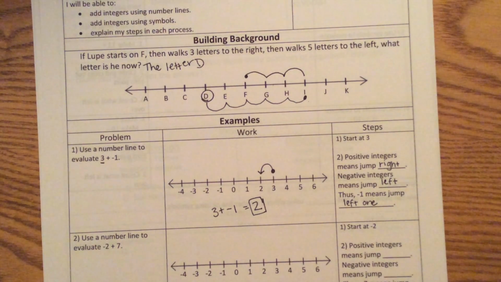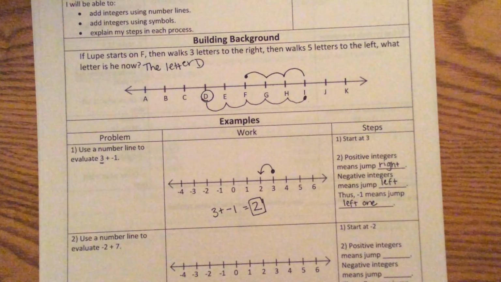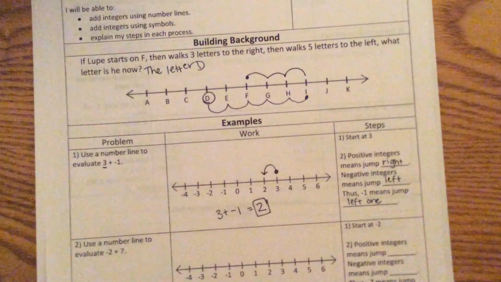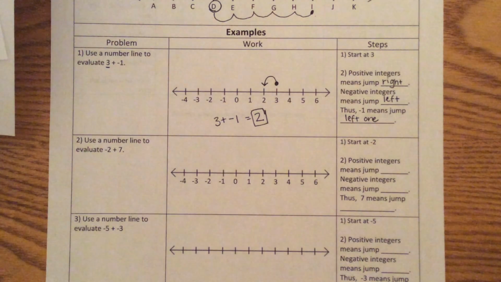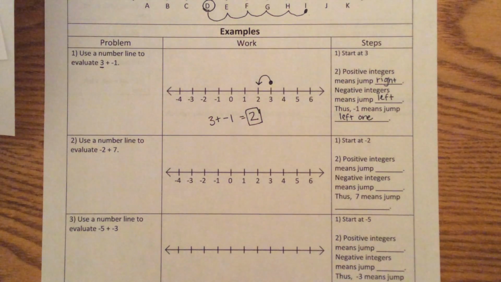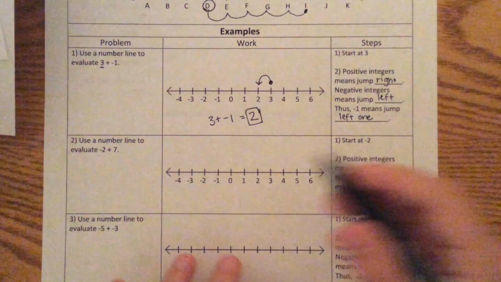Okay, moving on to example number 2. Let me fix my papers here. Okay, so example 2 says use a number line to evaluate negative 2 plus 7. So we're going to start at negative 2.